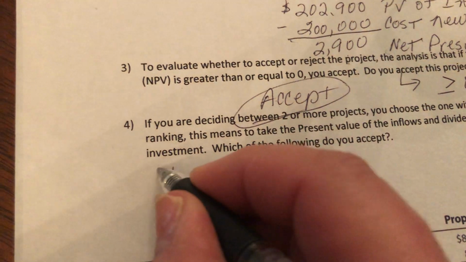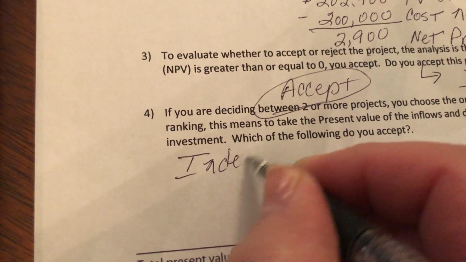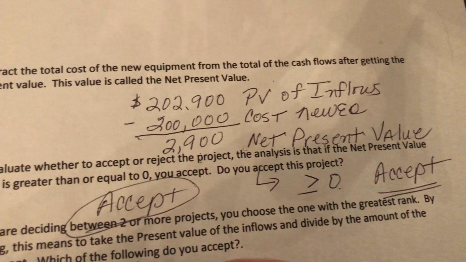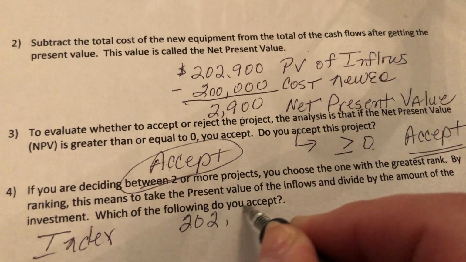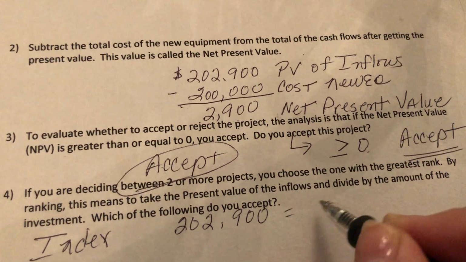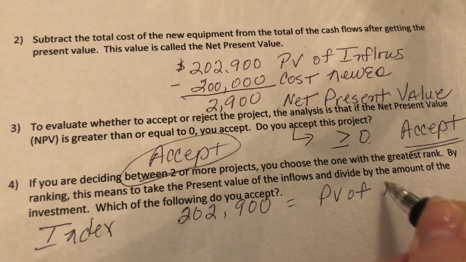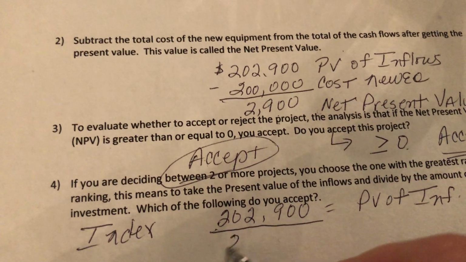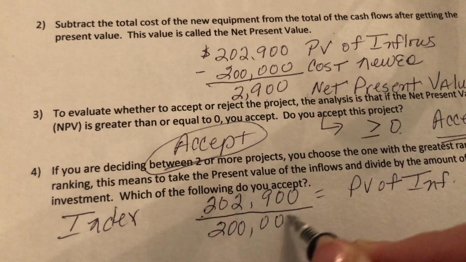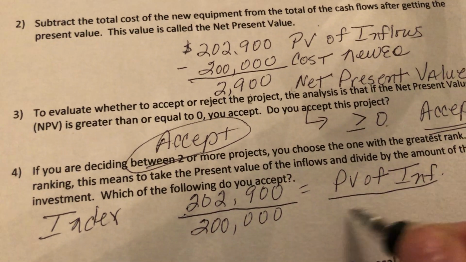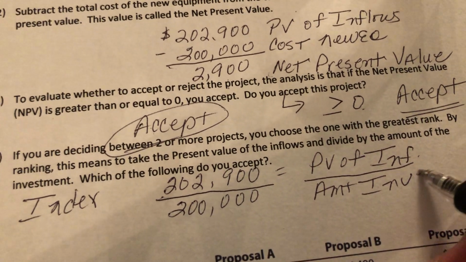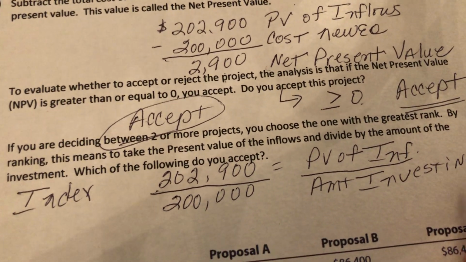To get the index, the total present value of the cash inflows was 202,900. Okay, that's the present value of the inflows. And you want to divide that by your cost, or the amount you're investing, which would be the cost in this case.